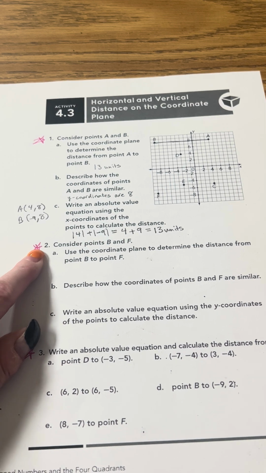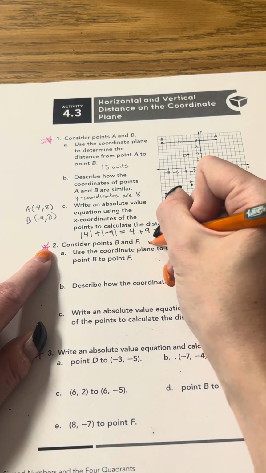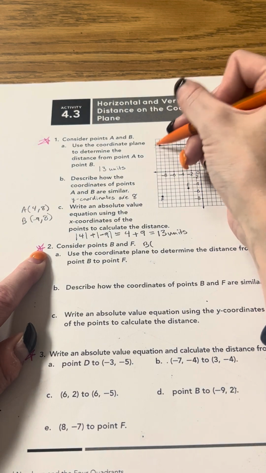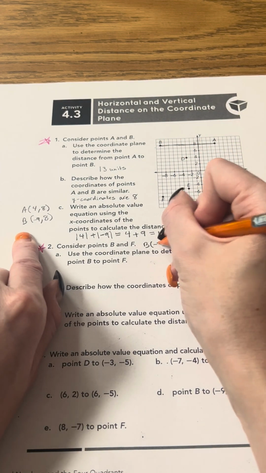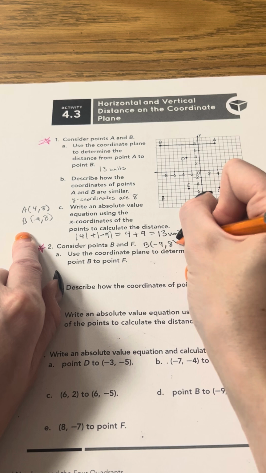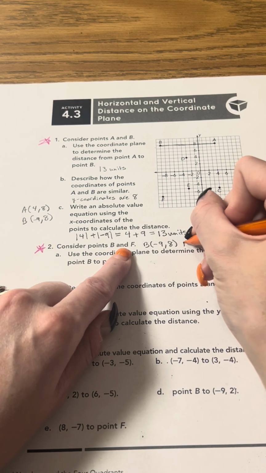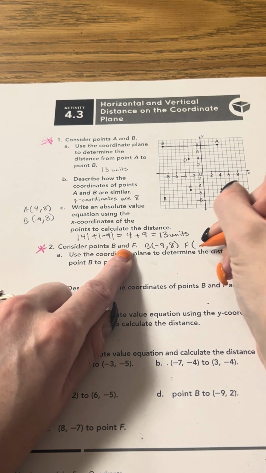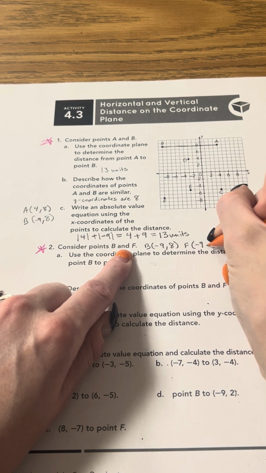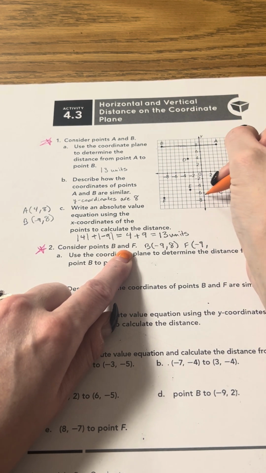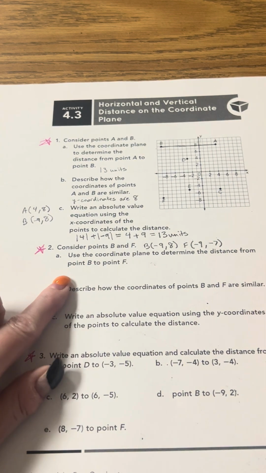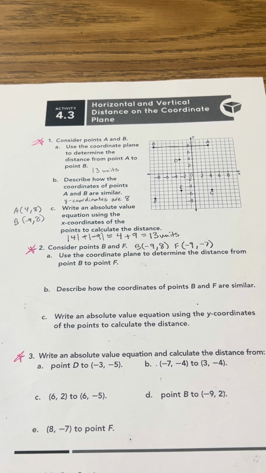Consider points B and F. I'm going to go ahead and write the coordinates for B and F here so it will help us. So we got B, which we have already said, -9, 8. Okay, F would be -9 and -7. Use the coordinate plane to determine the distance from point B and F.